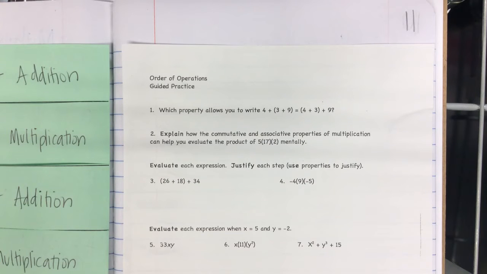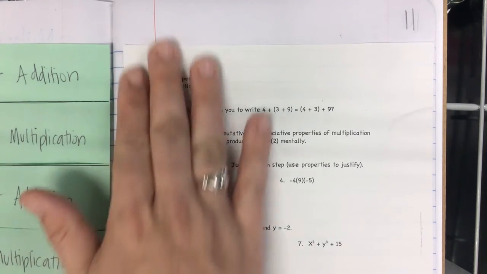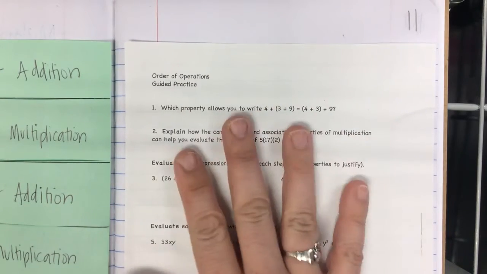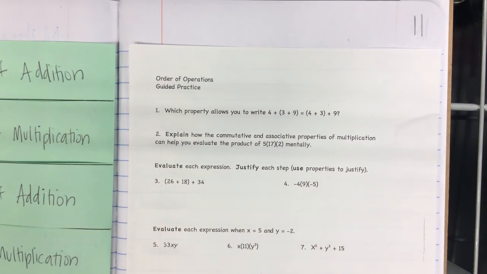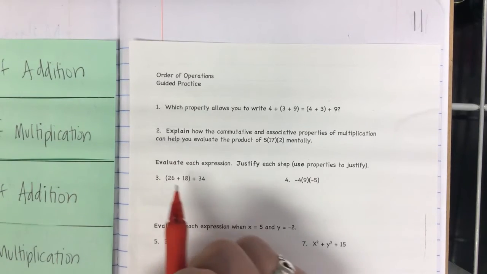And I'm going to teach you how to use this flip book. So in the beginning, sometimes it's easy, sometimes it's hard. So here we go.